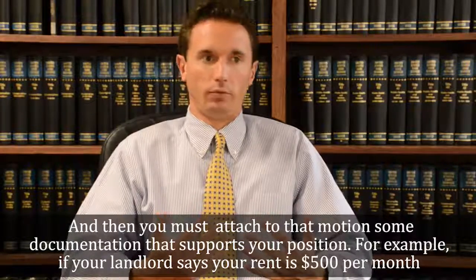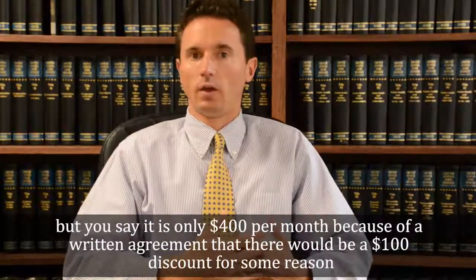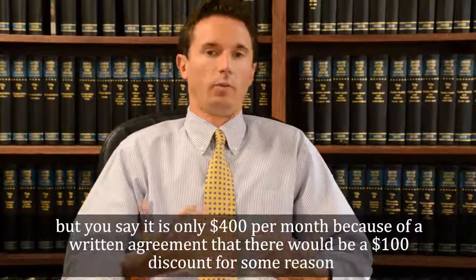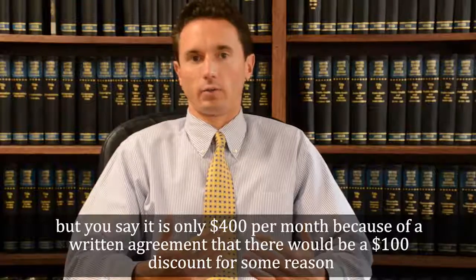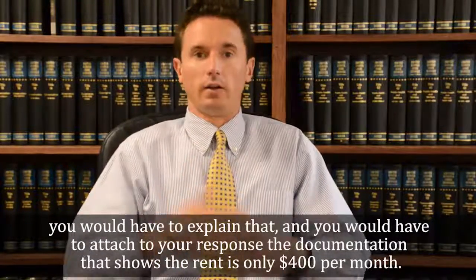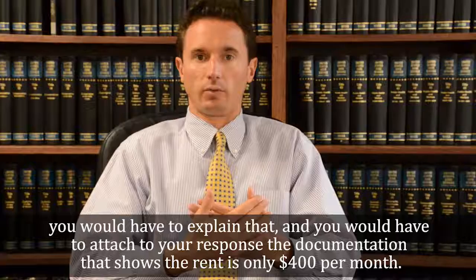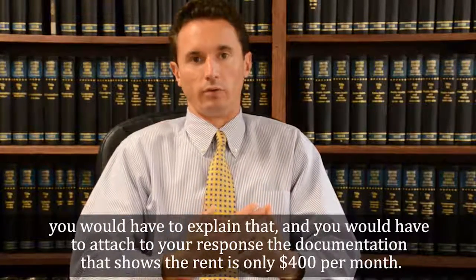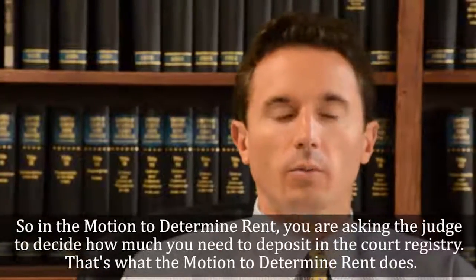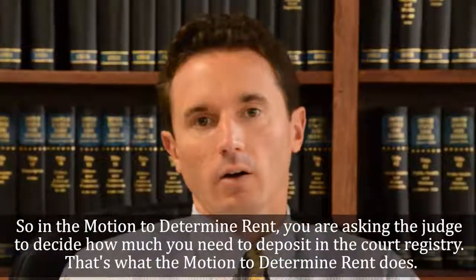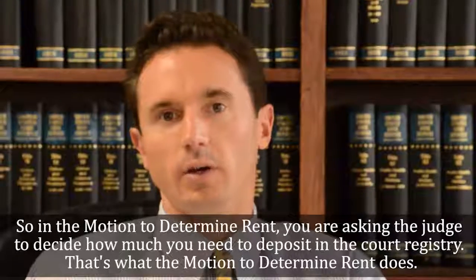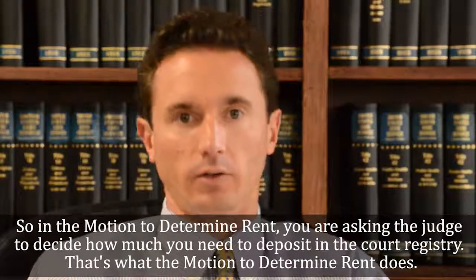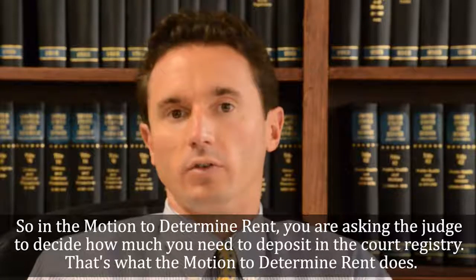For example, if your landlord says the rent is $500 a month, you say no, it's only $400 a month because we had this written agreement that there would be a $100 a month discount for some reason. You would have to explain that, and you would have to attach to your response the documentation that shows that it's only $400 a month. So in the motion to determine rent, you are asking the judge to determine the correct amount that you need to deposit into the court registry. That's what the motion to determine rent does.